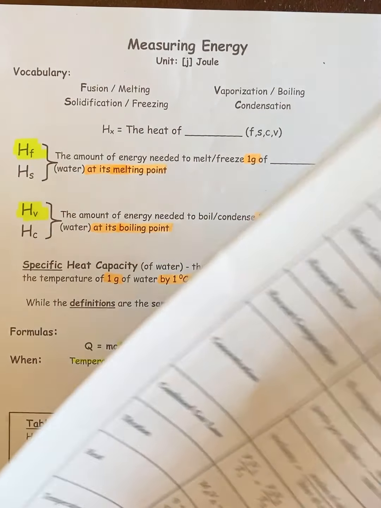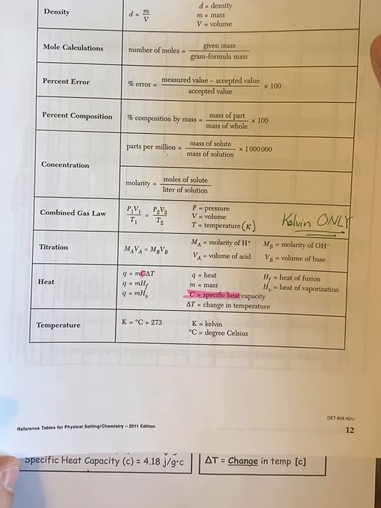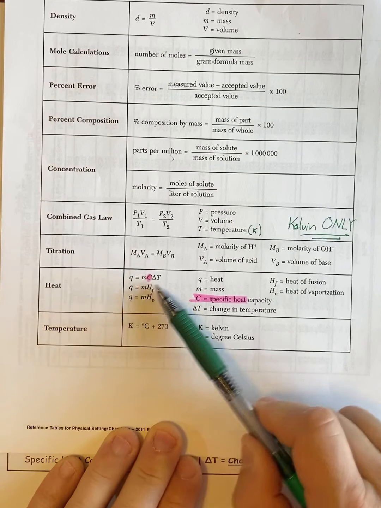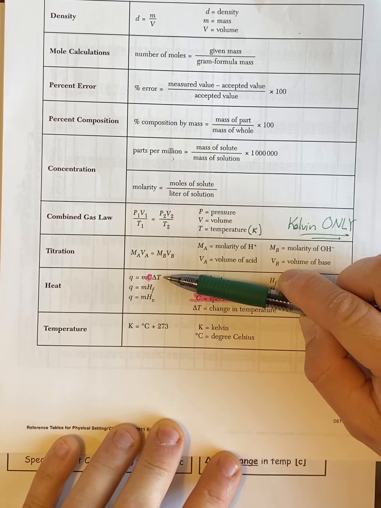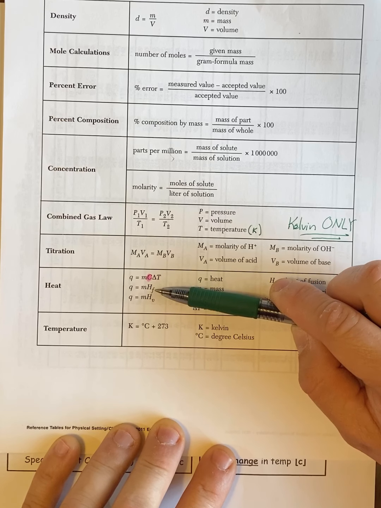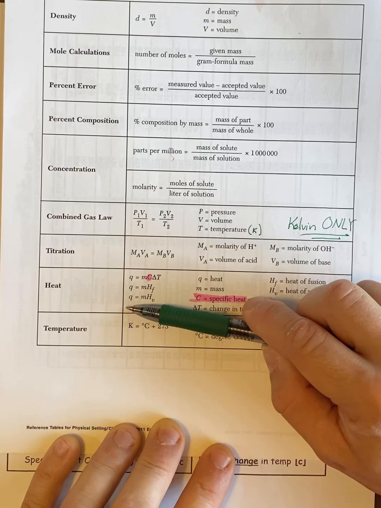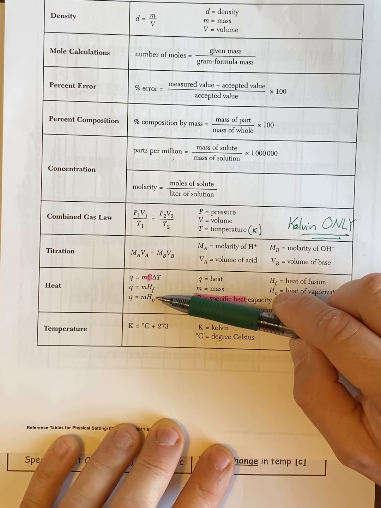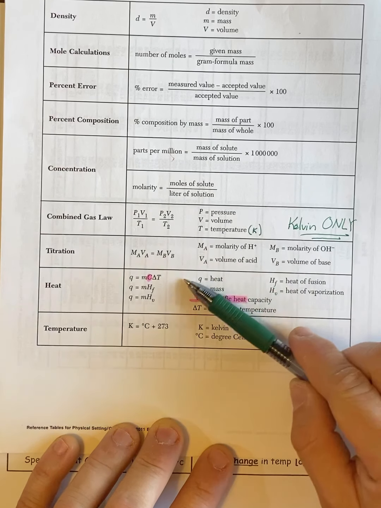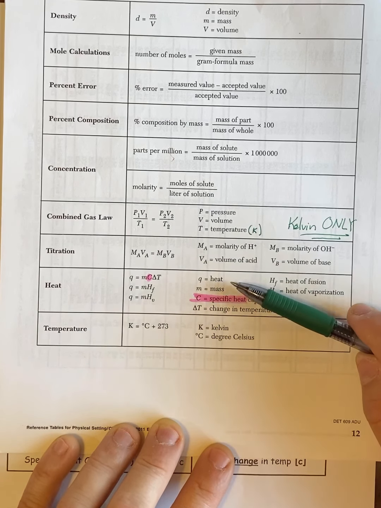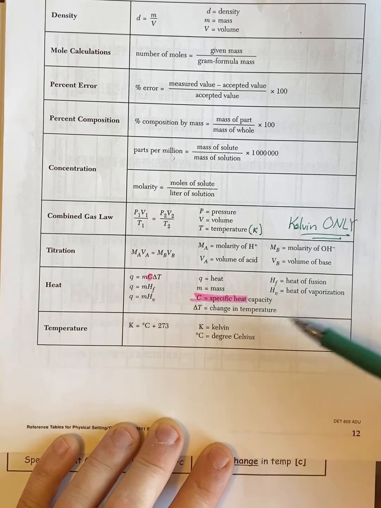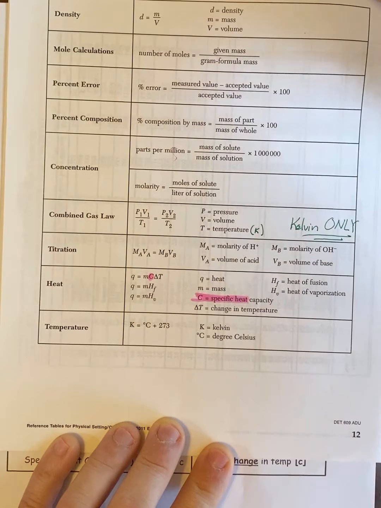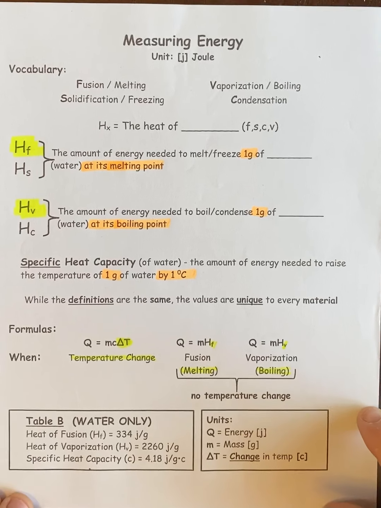If we go to the back of the reference table, you actually have your three specific heat formulas right here. We have Q equals MC delta T. This formula is clearly for temperature change because it has a delta T in it. We have Q equals MHF. This formula is for melting because it has the HF, which means heat of fusion. And then Q equals MHV. The HV is heat of vaporization, so this formula is for boiling. And then it actually is nice enough to tell you all the different variables and what they are. Q is heat, M is mass, C specific heat, delta T change in temperature. See, that's why I don't confuse those two. And then HF and HV, which we already know. So here's the three formulas.